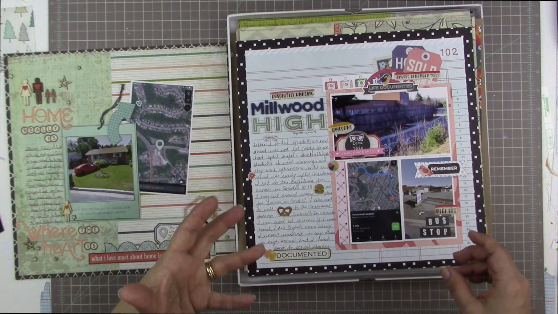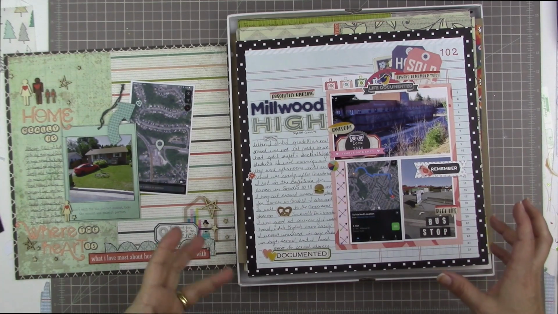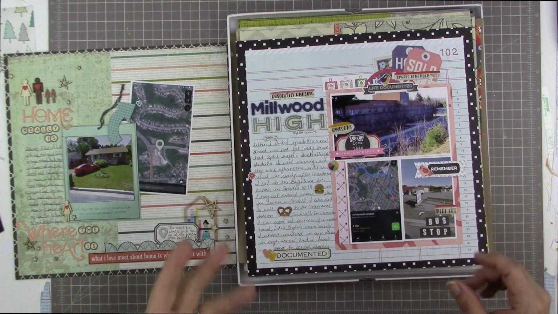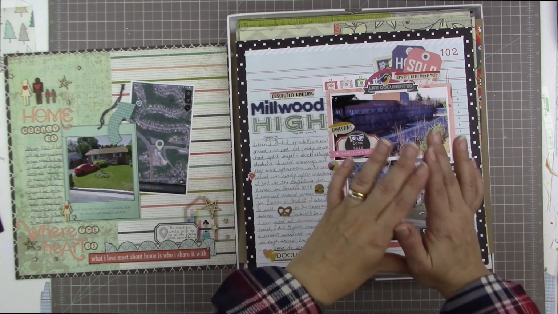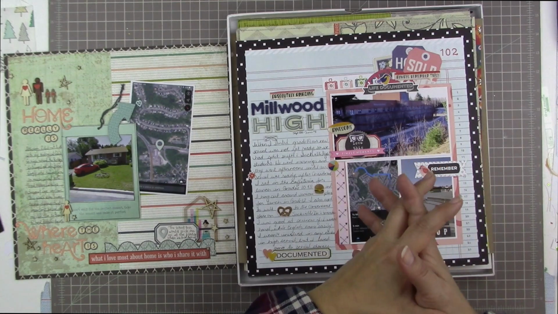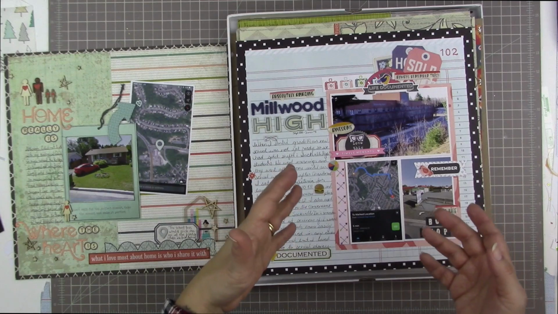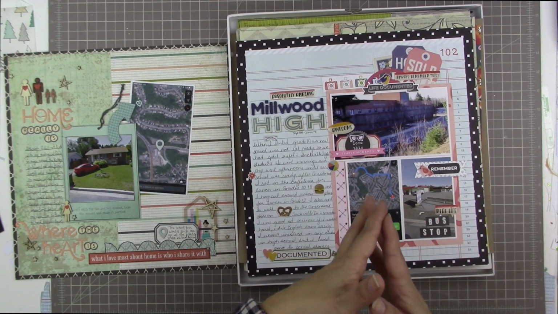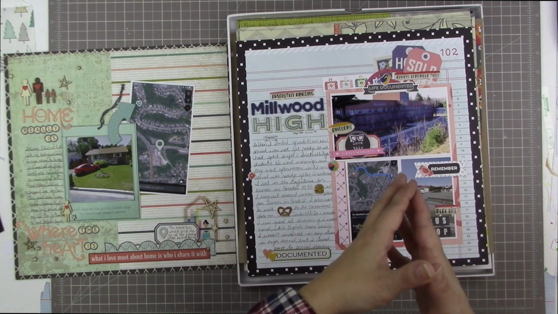One thing I would suggest as you're documenting your high school is to think about what parts of school were important to you. For me, I really loved the physical building. It was a brand new high school, and it had a beautiful campus, and the teachers were really wonderful, passionate people, so I really, really loved my high school.